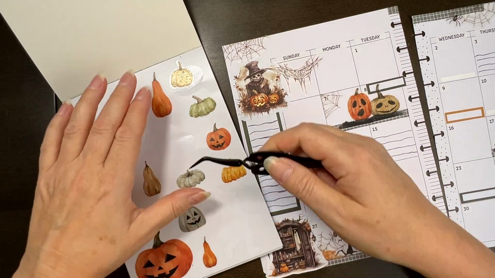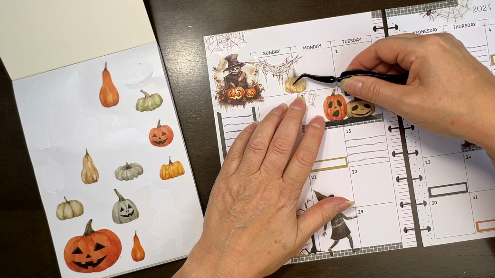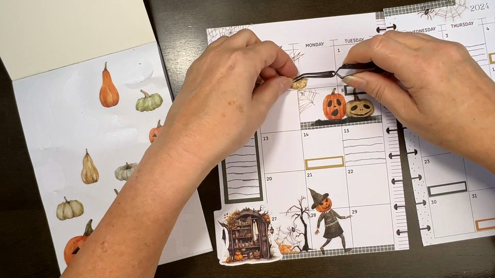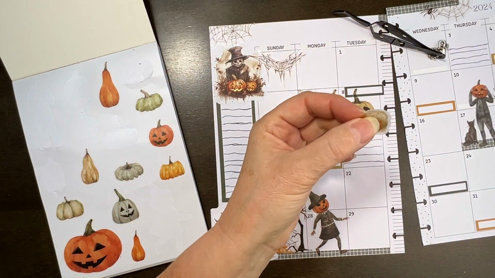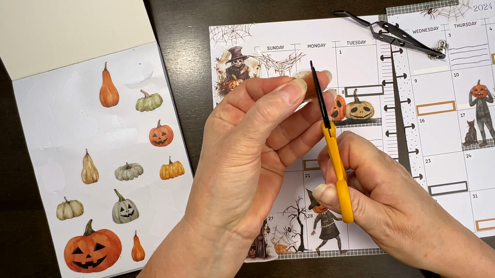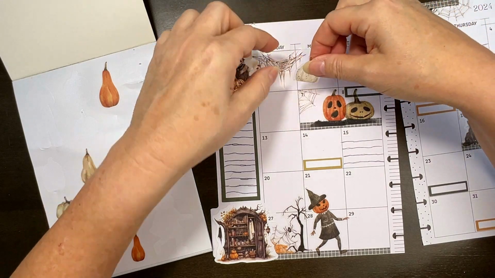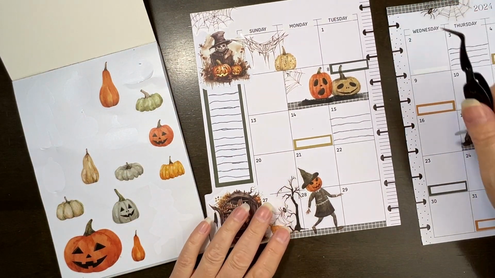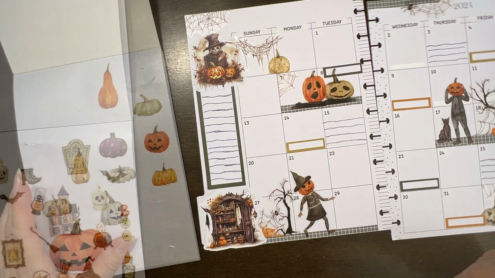I'm thinking, oh, what about this pimply one? And not so crooked. You know what? Let's just trim the bottom to make it straight. Well, straight-ish. You know how I trim. And yeah, I think that's okay. I would like maybe another spider or something with it.